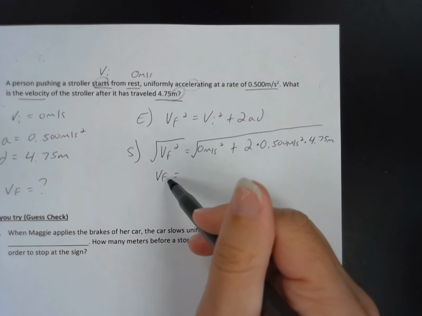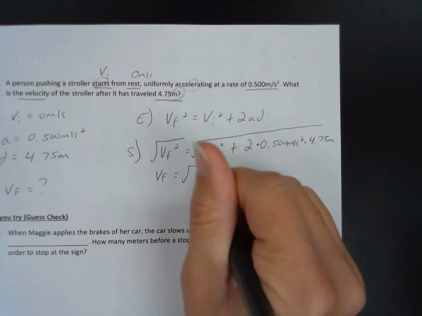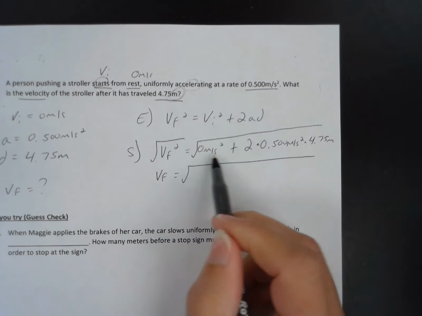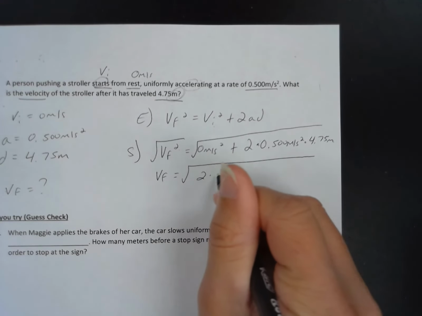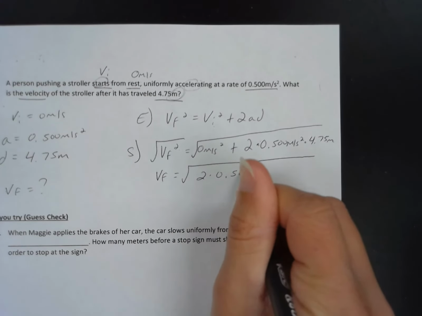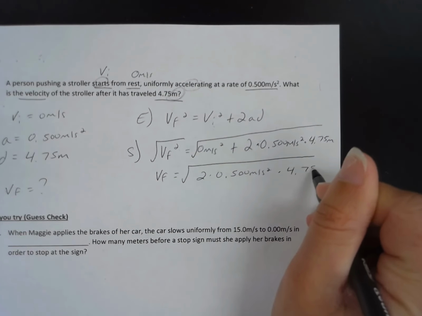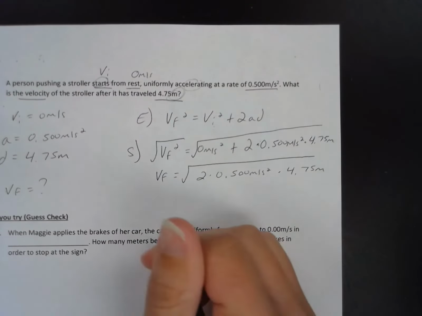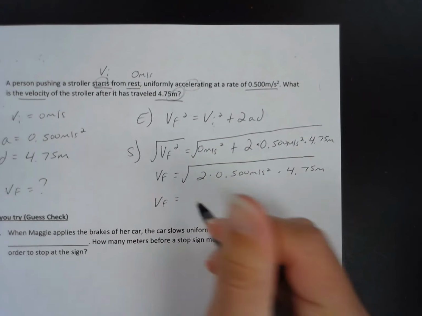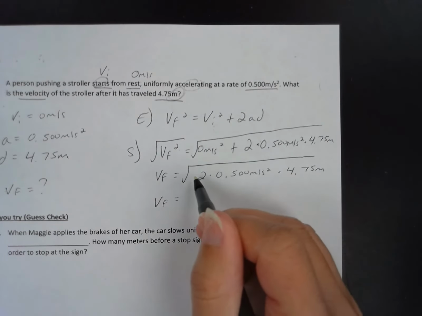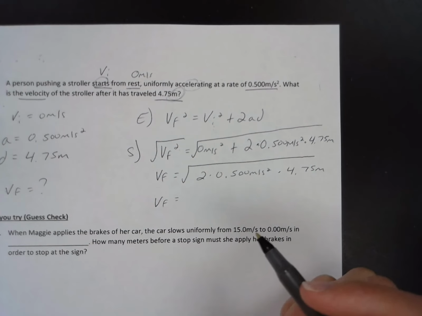So that's going to give me VF equals a big square root. Since this is 0, I can just rewrite this as 2 times 0.500 meters per second squared times 4.75 meters. So multiply all this. We're going to square root that here.